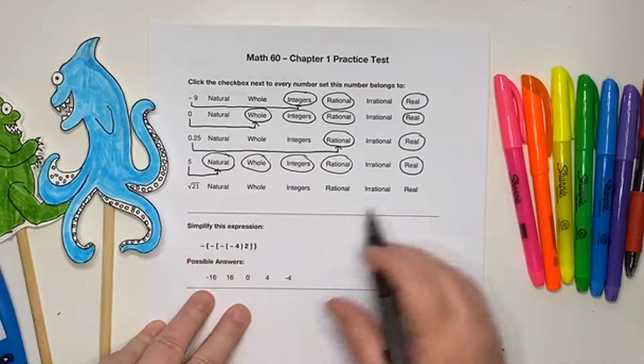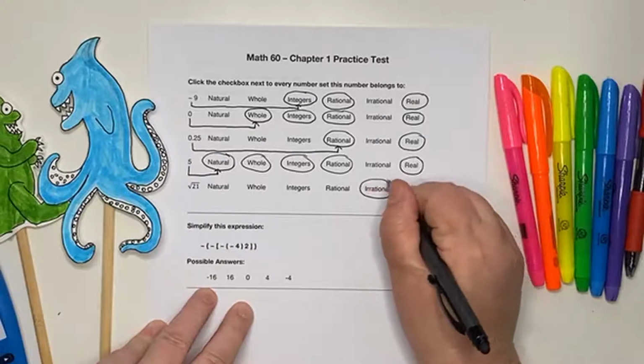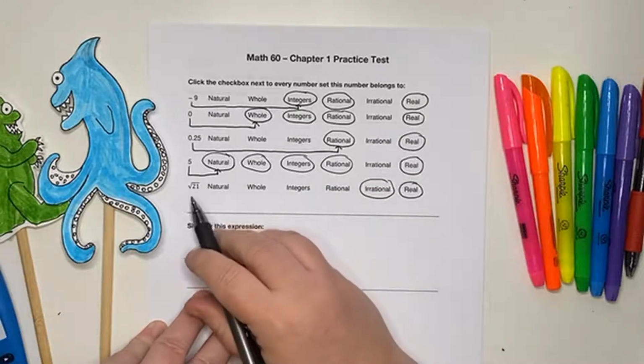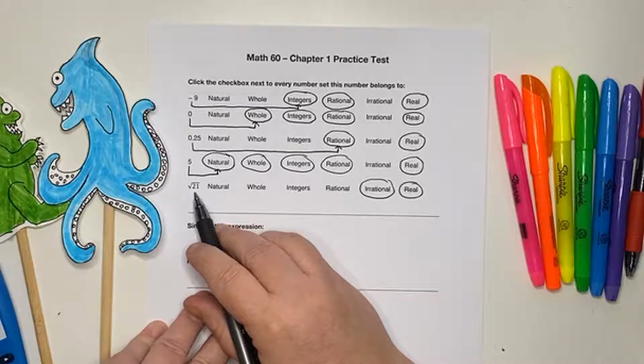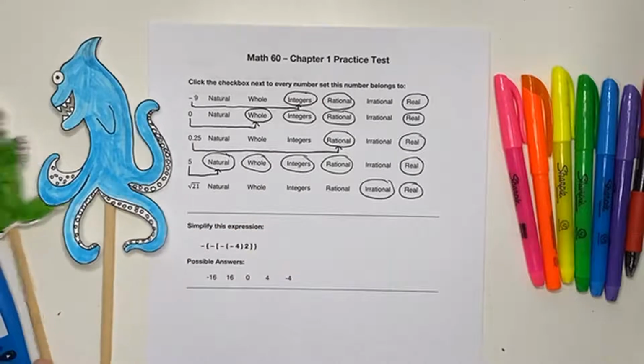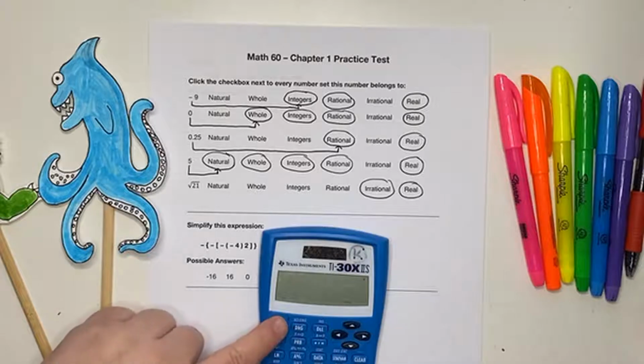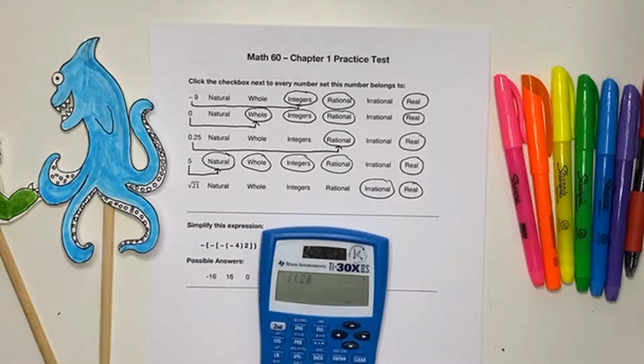Okay, why is this irrational? Because you're right, it is irrational. It's also real, all real at this point. The reason is it's a square root or a radical that isn't nice. So what the heck does that mean? Well, it means that on your handy dandy calculator, if you go in and look at the radical or square root of 21, it's nasty.